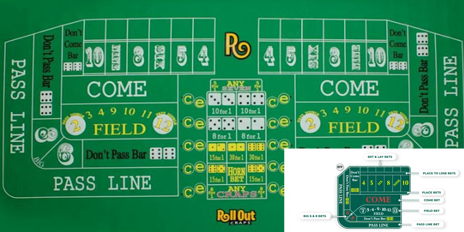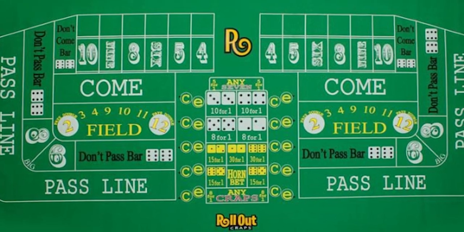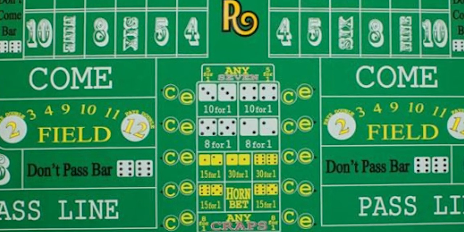So if you look at this table right here, I mentioned the field was a one roll bet. There are certain bets on the table that are only good for one roll. And if you look at this table, everything that's highlighted in yellow is a one roll bet. So the field is a one roll bet.